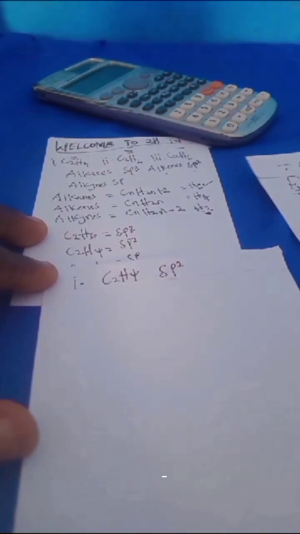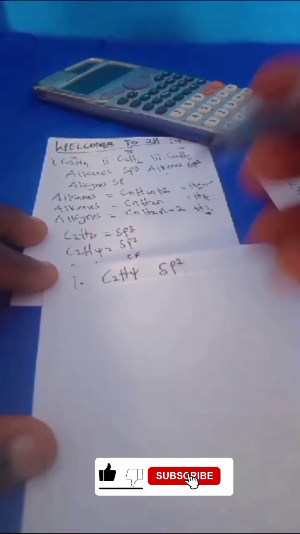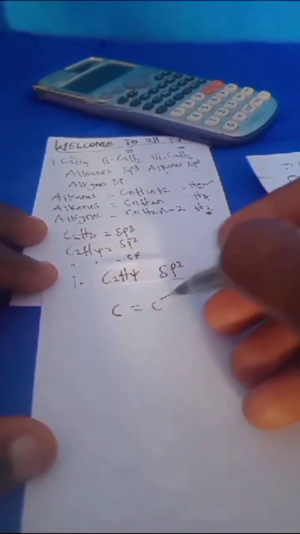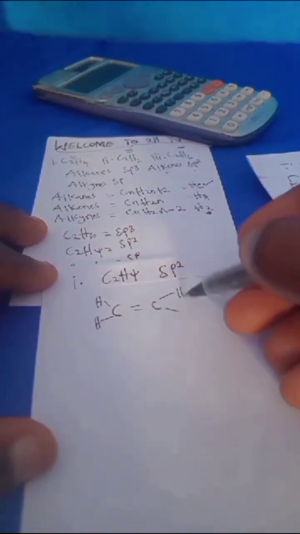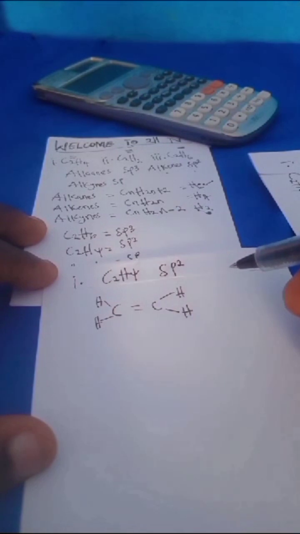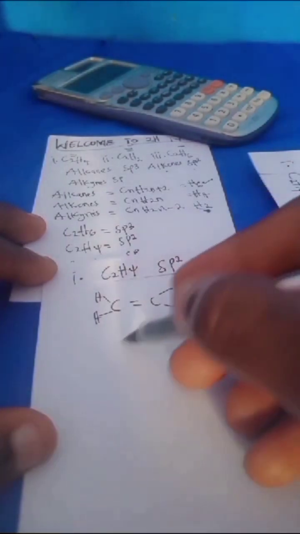So let's look at the short method to do this. First, you draw the structure of C2H4. It is something like this. Then you draw the hybridization state. You represent your carbon.